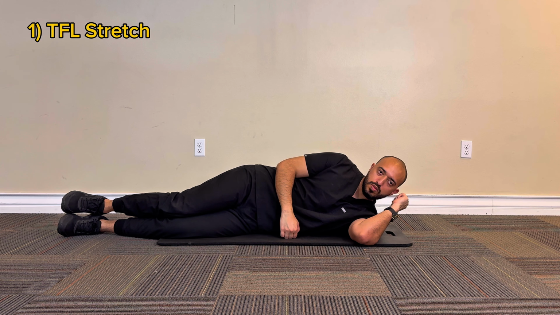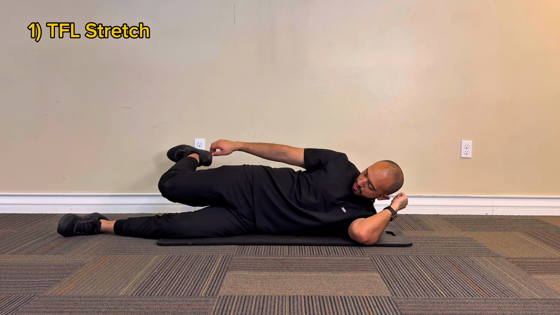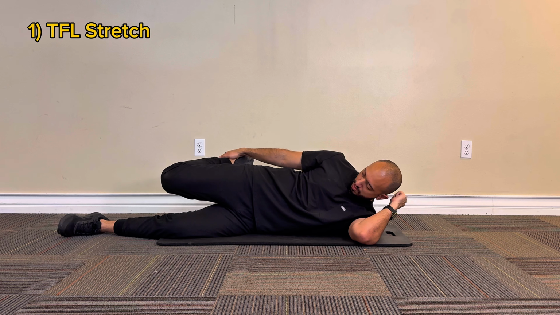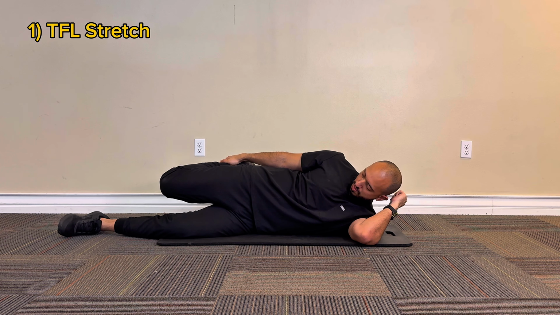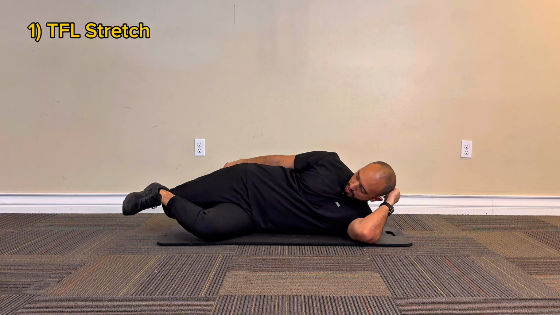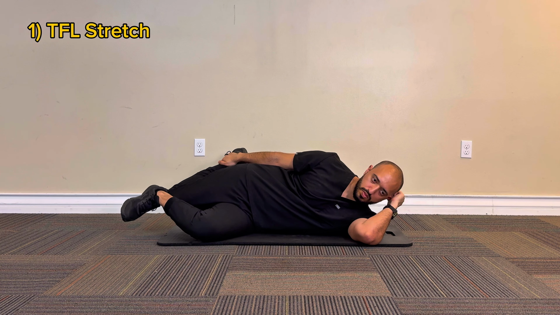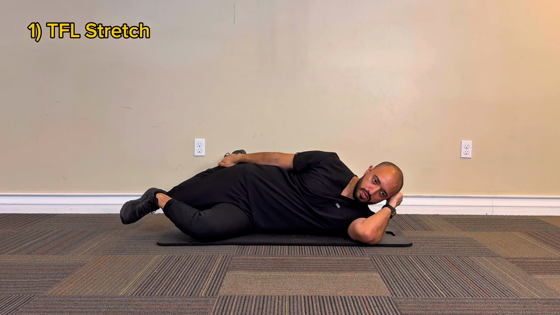The first exercise is a side-lying TFL stretch. Lie on your side with the affected leg on top. Gently extend your hip and bend your top leg towards your butt. Then place the heel of the bottom leg over the top leg and slowly press the top leg down towards the ground until you reach a comfortable stretch. Then hold that position for 30 seconds. That's 1 rep. Go for 2 reps.